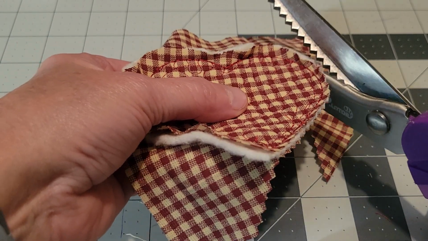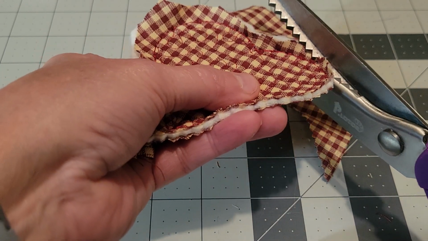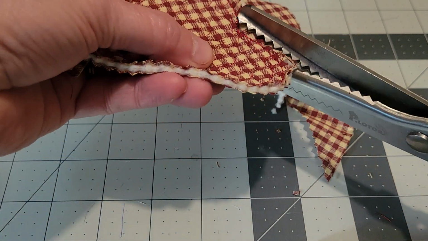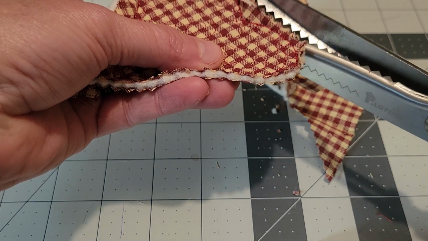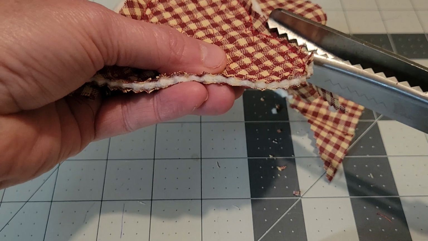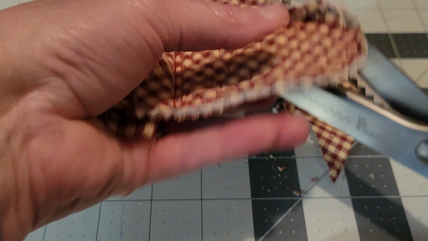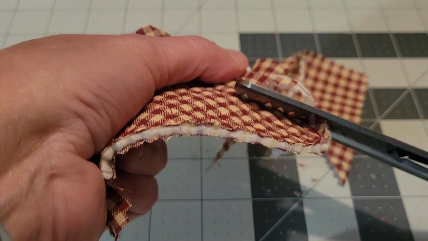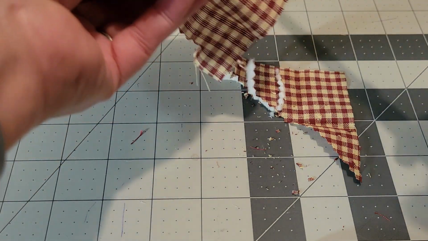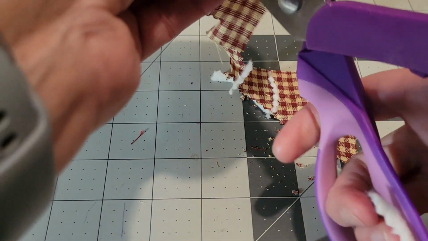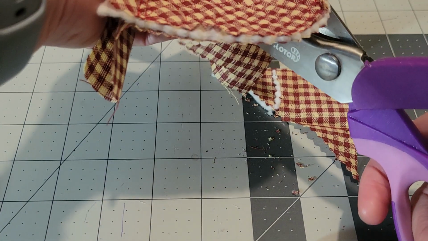This is where you need a steady hand, and that I don't have sometimes. Okay, especially when it comes to this little corner. But just go slow. Back off on the scissors just a bit. Maybe snip instead of cut. Let's see. Try to get some of this out of here. All right, you can always come back and clean it up a little bit.